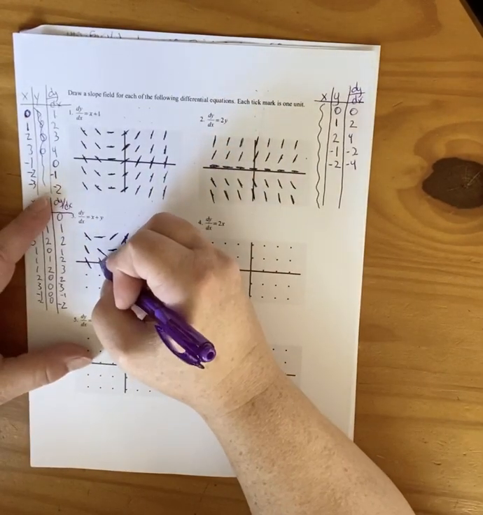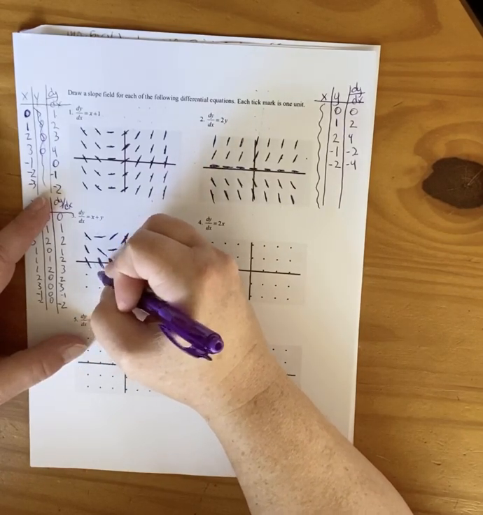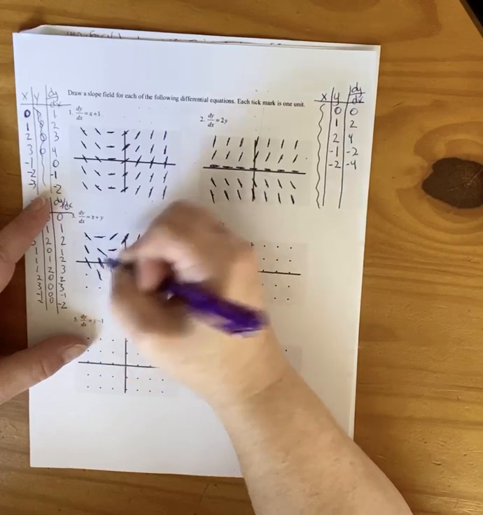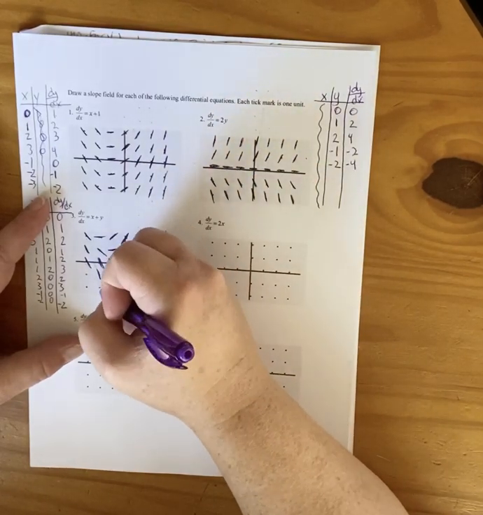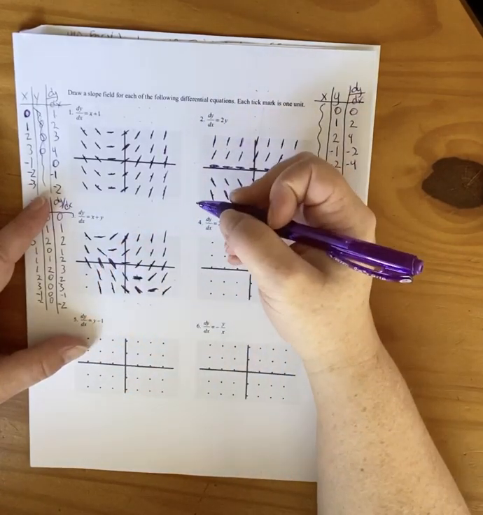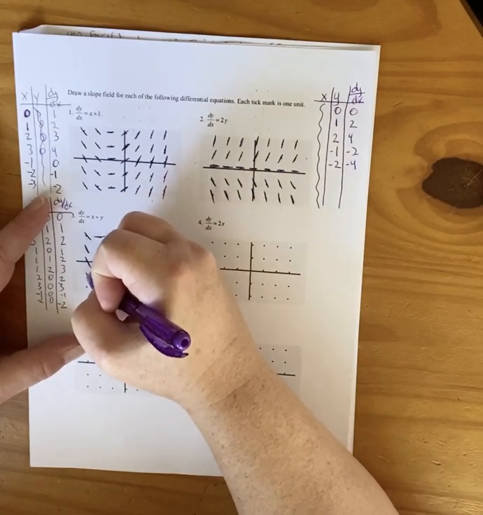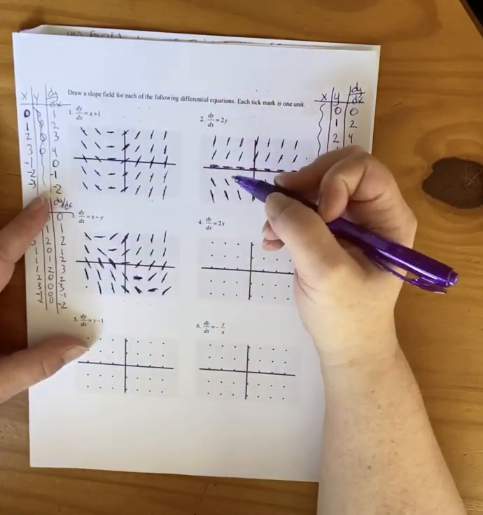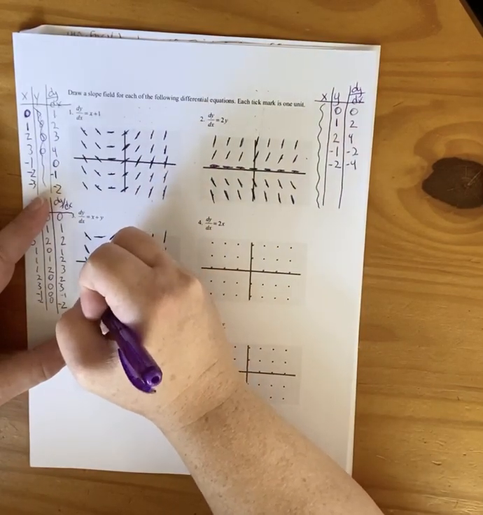Okay? -2, -1 is -3. Pretty vertical. This is a funky looking one, huh? -2, -2 is -4. Almost like a straight line. -3, -1 is -4. Almost like a straight line. -3, -2 is -5, getting even steeper.